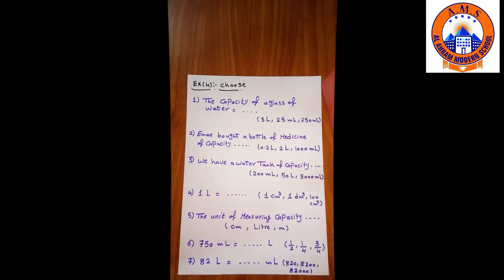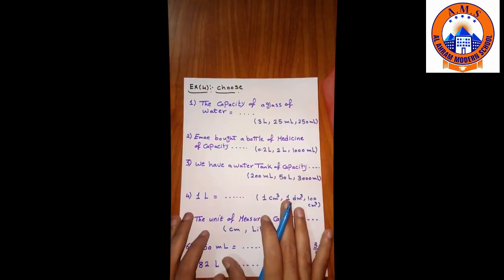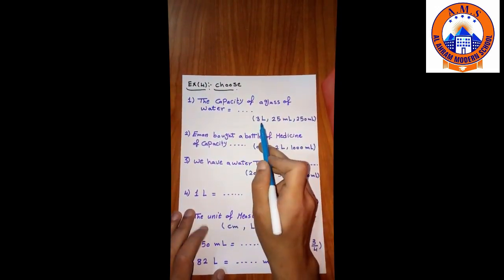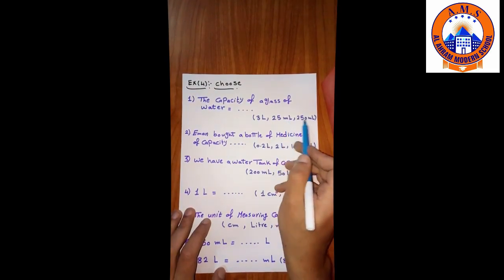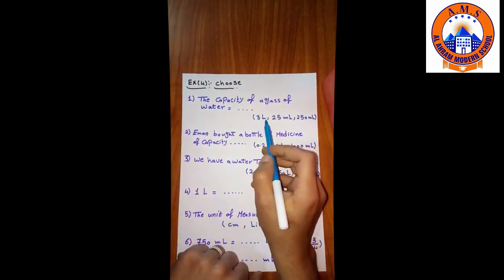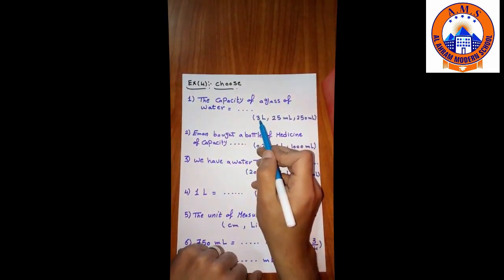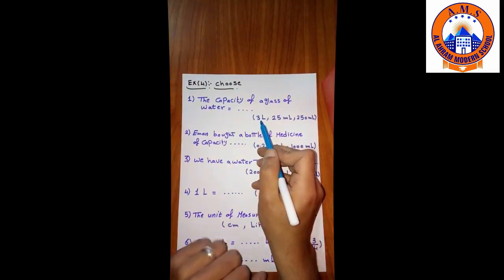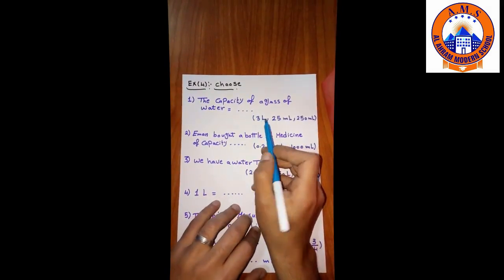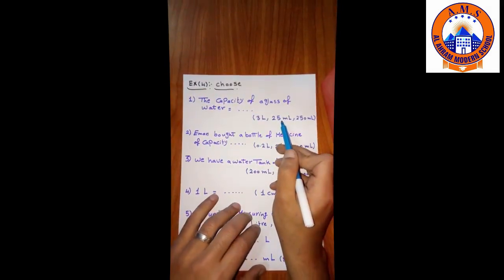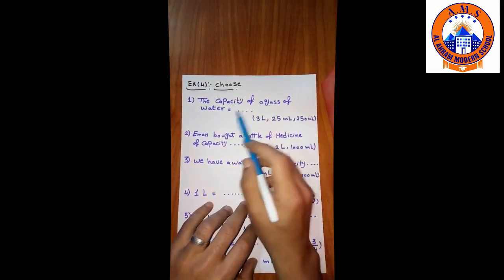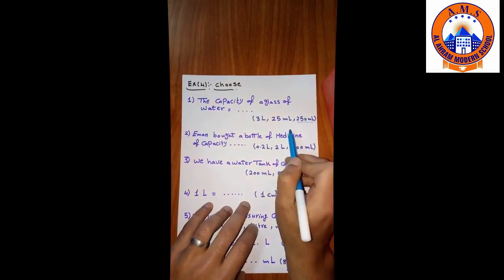Next question is to choose the correct answer. So the capacity of a glass of water. So if you're having a glass of water, its capacity may be 3 liters or 25 milliliters or 250 milliliters. 3 liters is more suitable for a bottle and for a large bottle also, because bottles it's average between a liter, 2 liters, 3 liters, 5 liters at maximum, and 25 milliliters is suitable for a spoon. But the most suitable capacity here for a glass of water is 250 milliliters.